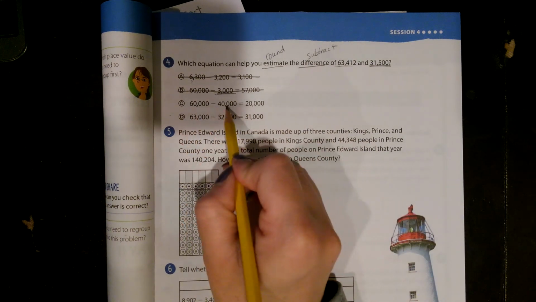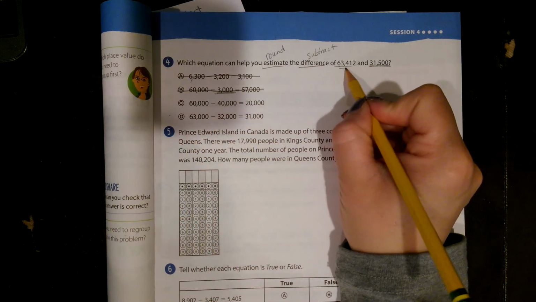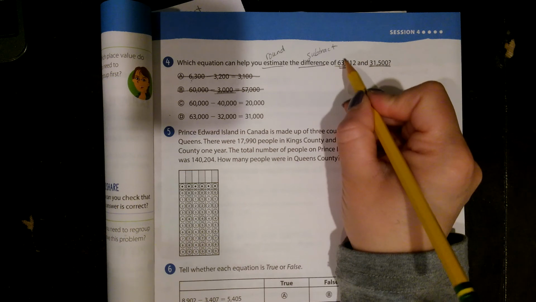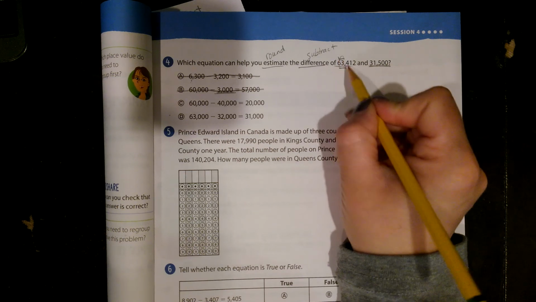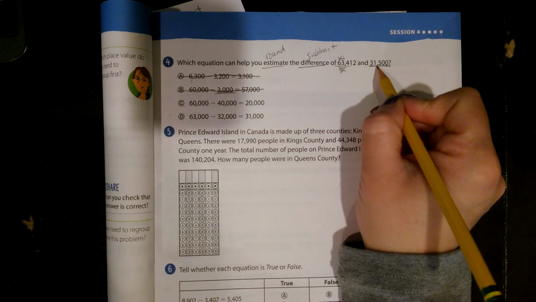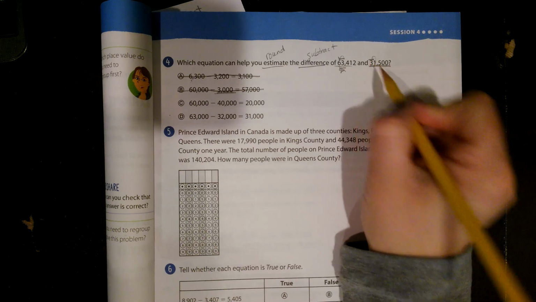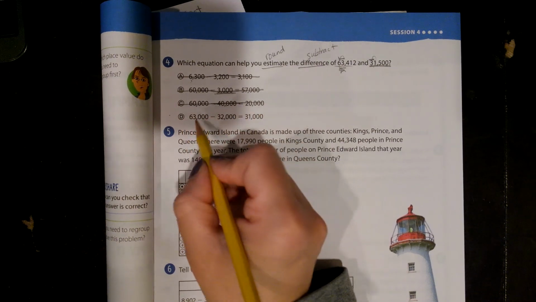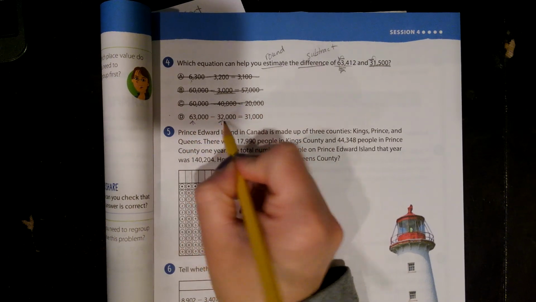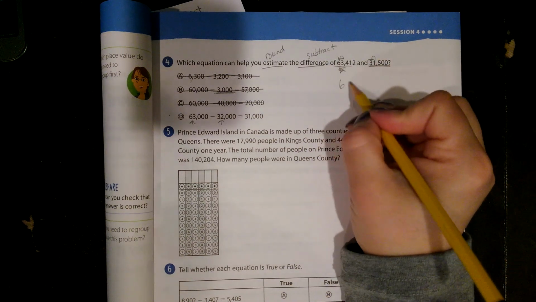Okay, 60 minus 40. Well, this one would tell us to keep this the same. So that one's correct right there. But this one next to here tells us that this would stay 30, so not go to 40. So this one's wrong. 63 and 32. Let's see.